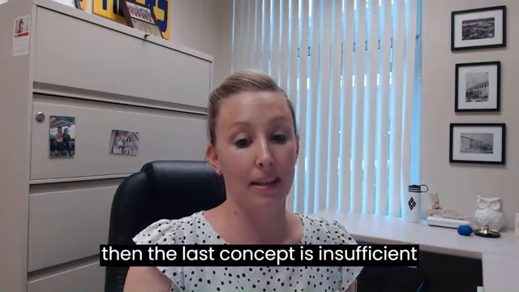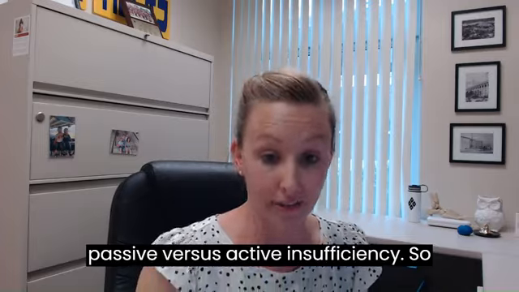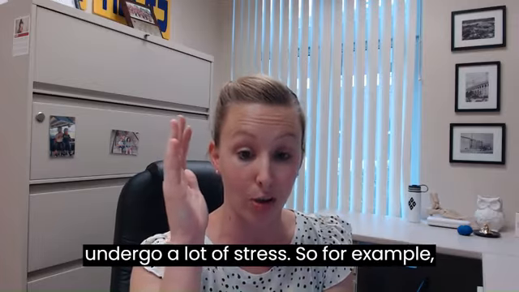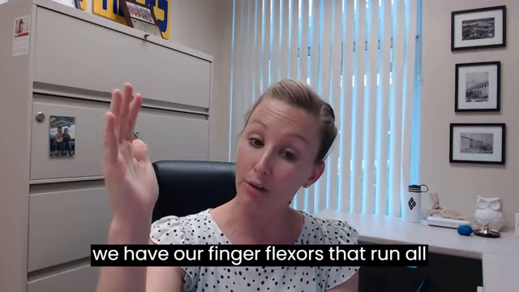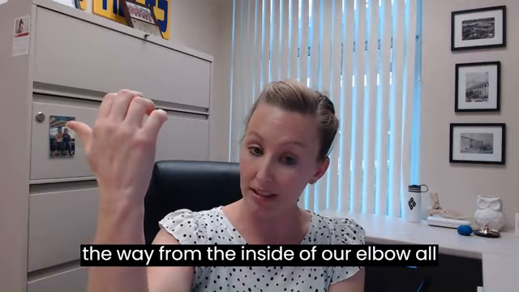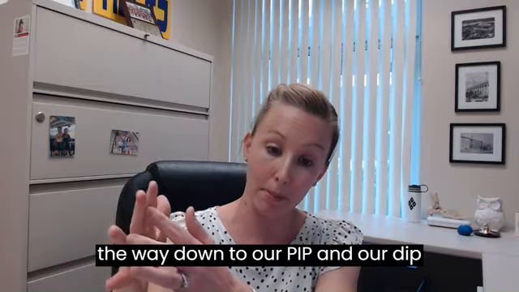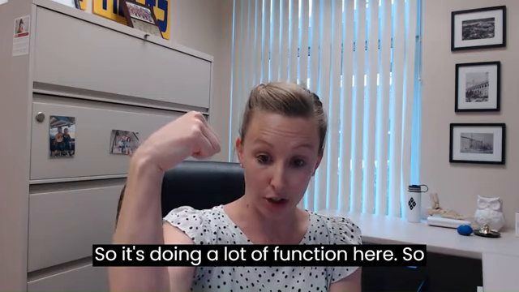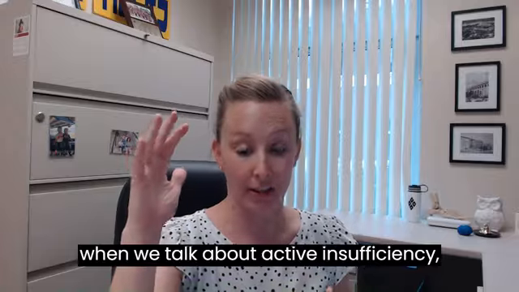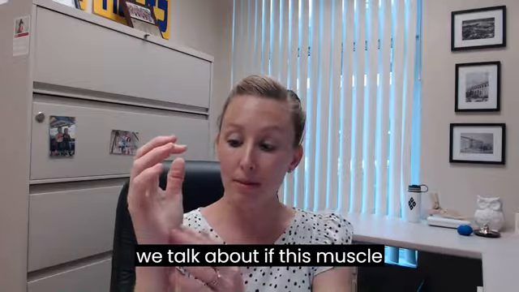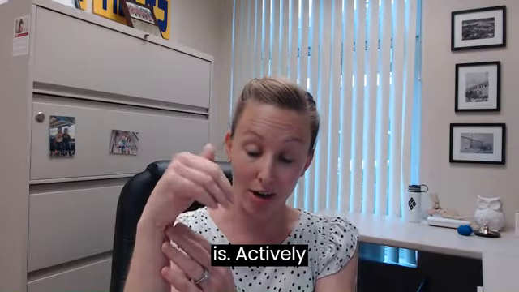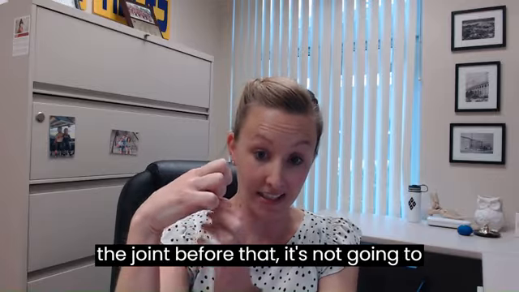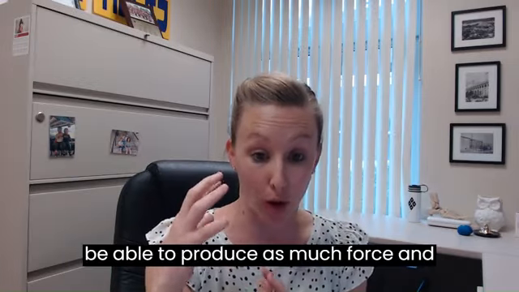And then the last concept is passive versus active insufficiency. We talked about how there are muscles that cross two joints, and these muscles undergo a lot of stress. For example, we have our finger flexors that run all the way from the inside of our elbow down to our PIP and our DIP joints to flex our fingers and our wrist, so it's doing a lot of function here. When we talk about active insufficiency, we mean the muscle is actively contracting, but it's being stretched at the joint before that, so it's not going to be able to produce as much force and contraction.